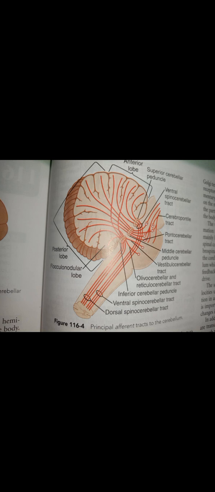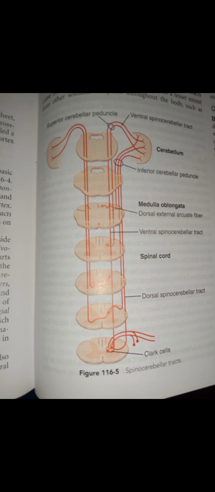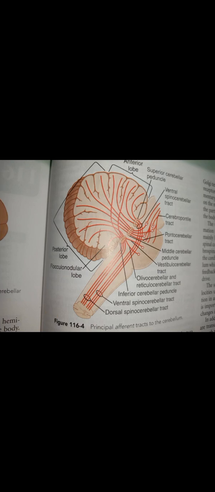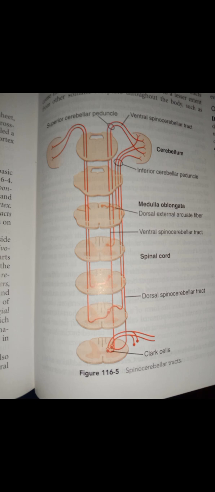The two most important of these tracts are shown with the help of the next figure. This one.